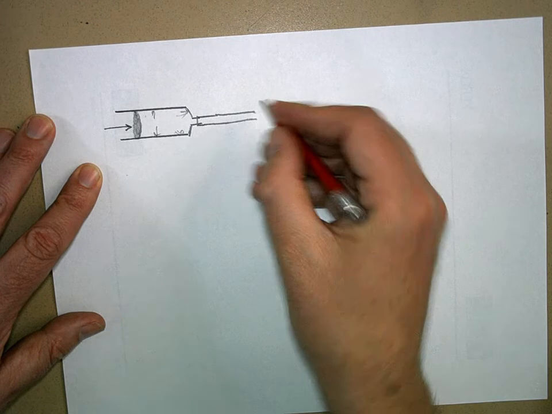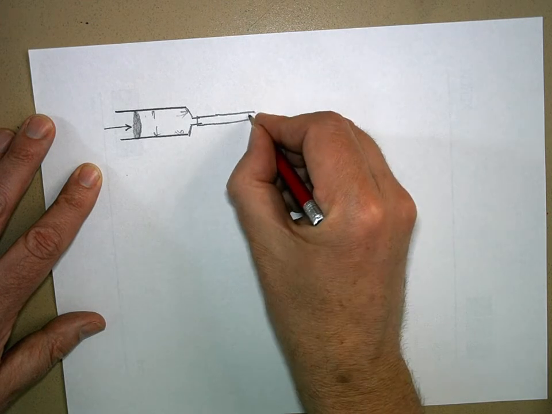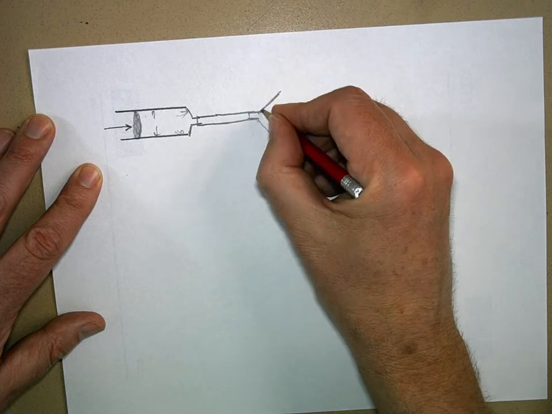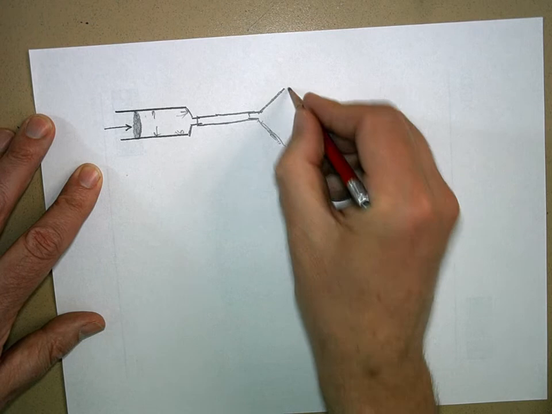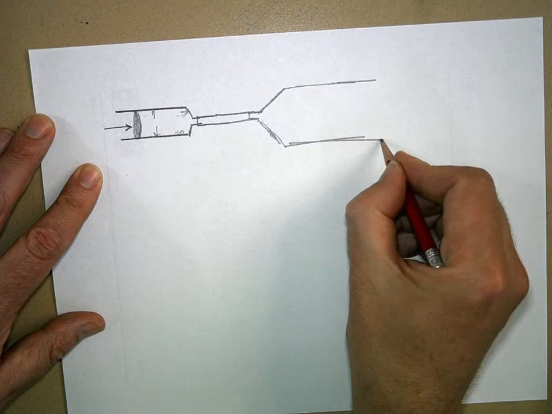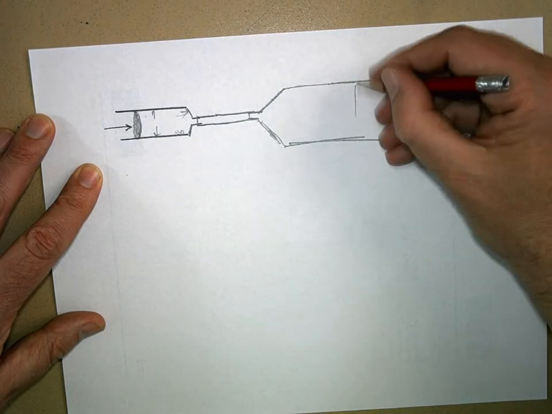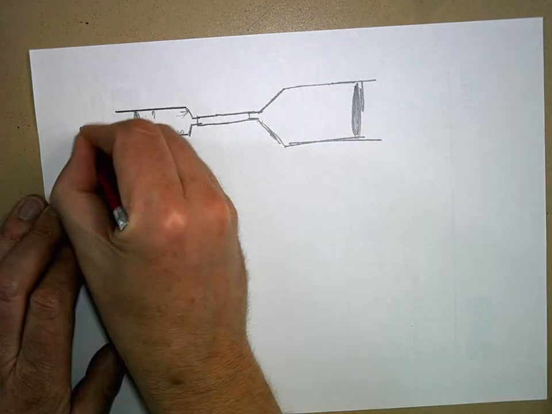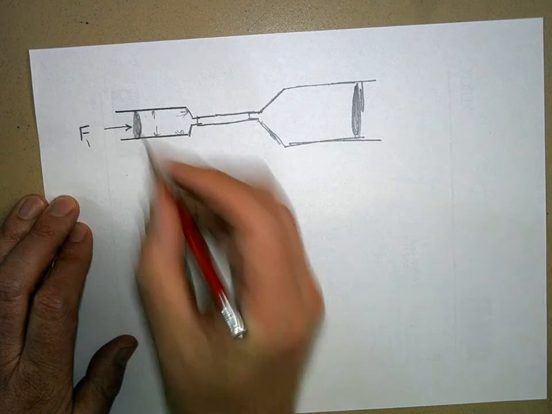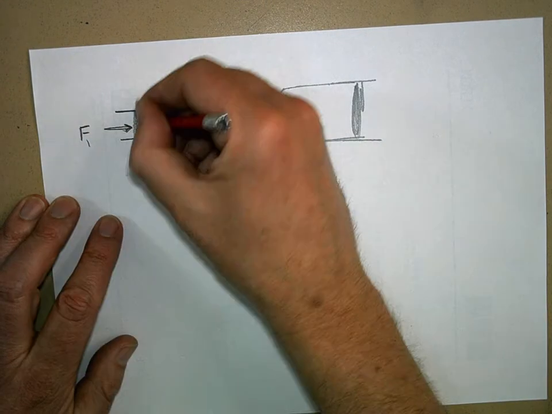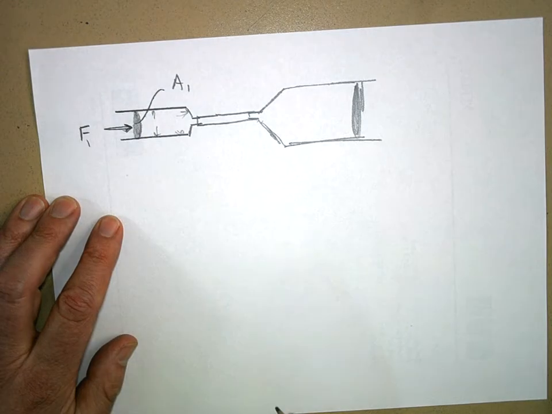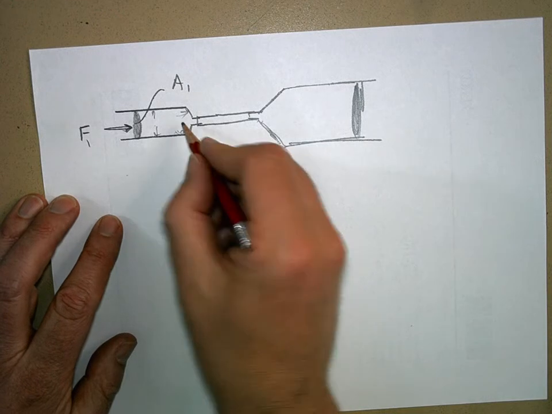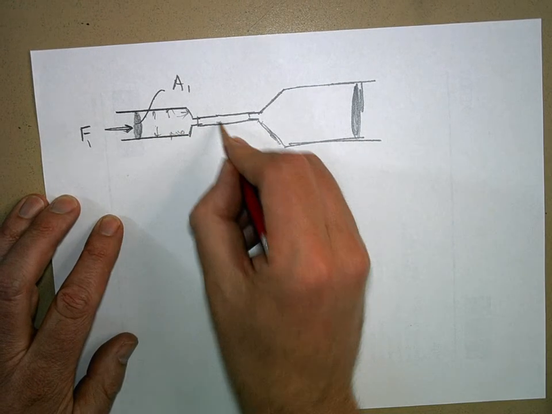and I won't make it a very long tube, and I'm going to hook it up to another piston. And maybe this piston's a lot bigger. And this has got a fluid in it, and maybe this has got an area like this. So this has a force, and I'm going to call this piston 1. So this is the force I apply to piston 1, and this has an area of A1. And this is going to put a pressure on this fluid, and Pascal's law says that this pressure is everywhere the same, even inside this tube.